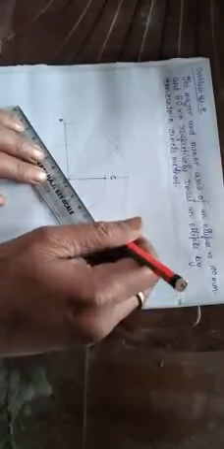So you can see the equal divisions here. Draw a line through these divisions. Similarly you have to draw here through this division.